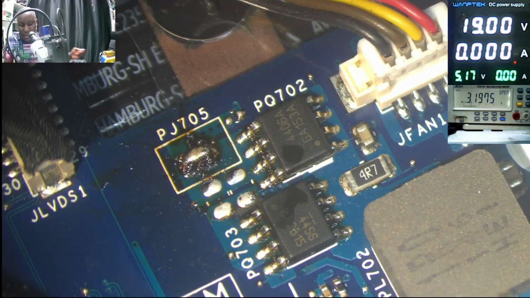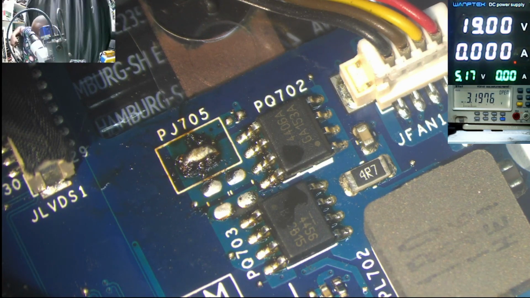Now, one of our subscribers asked a question: how do we know the value of these capacitors? How do you know the value of the capacitor? You don't need to stress yourself about the value of the capacitor.